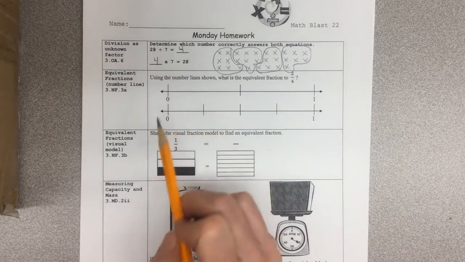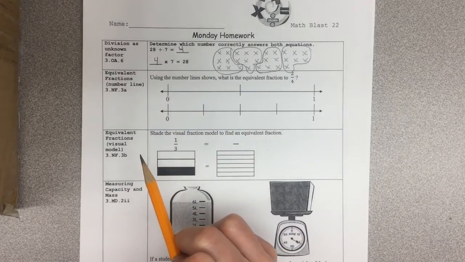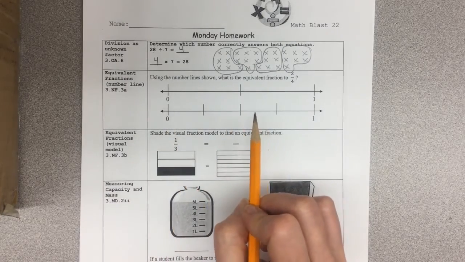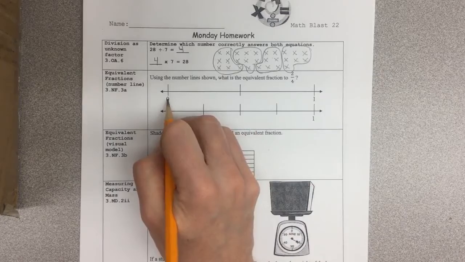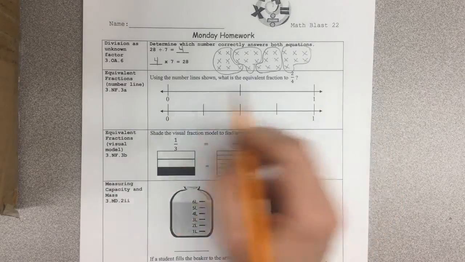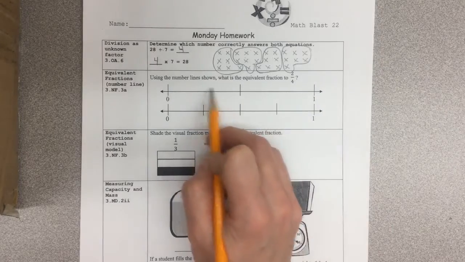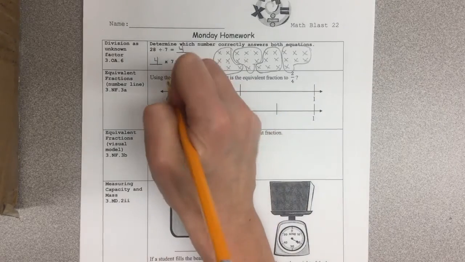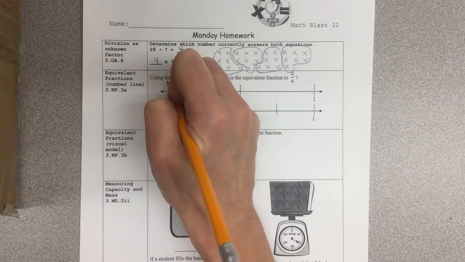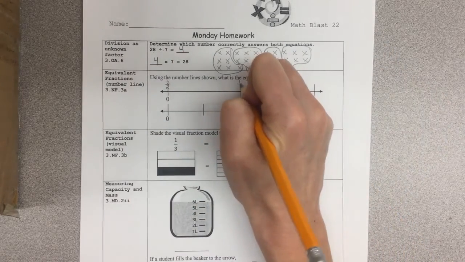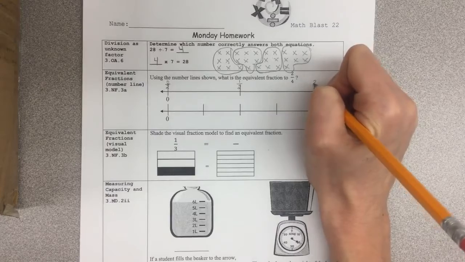Using the number lines shown, what is an equivalent fraction to 2/4? Let's label the fractions on the number lines first. If I have 0 here and 1 here, then this is my whole, and it's broken into 2 parts. So this 0 would be the same thing as 0 halves, 1 half, and 2 halves.